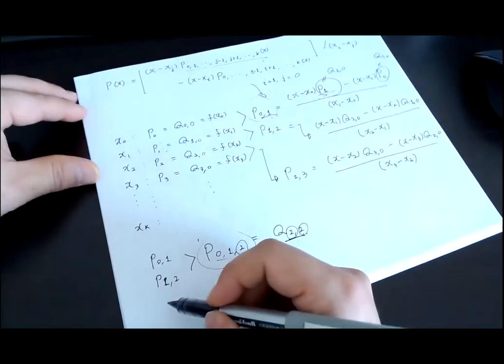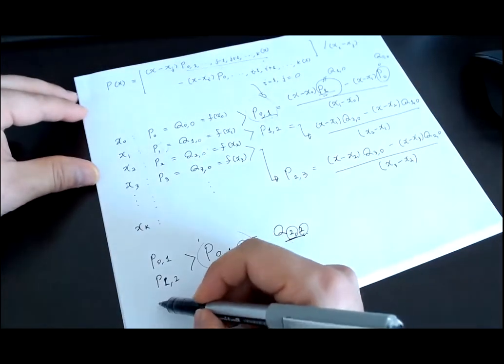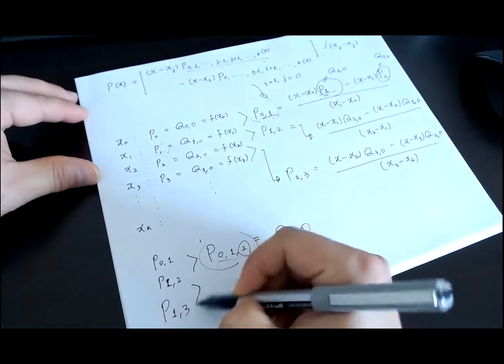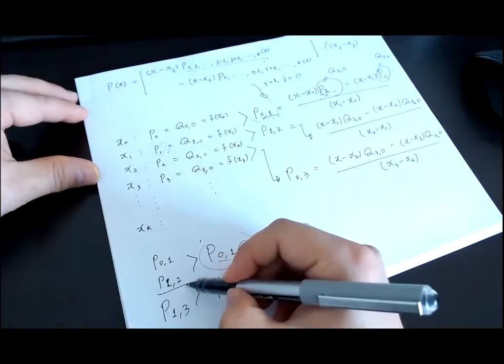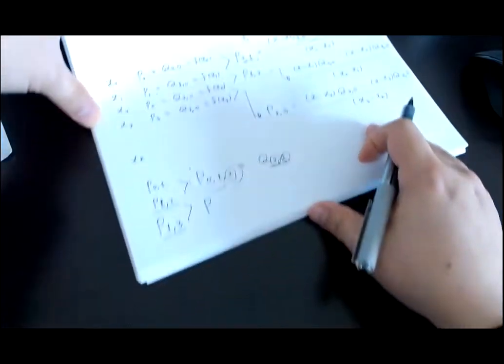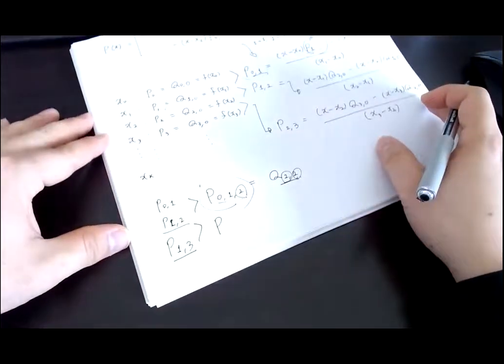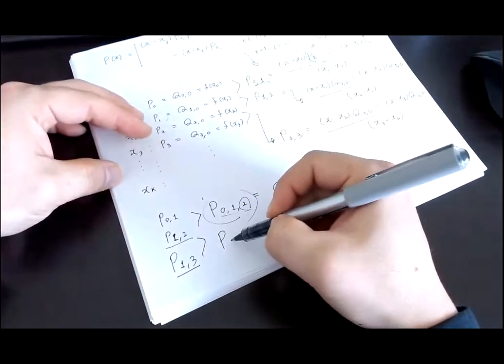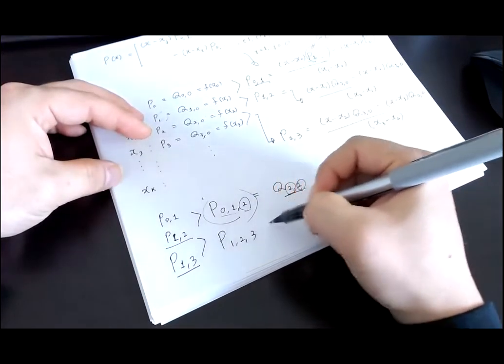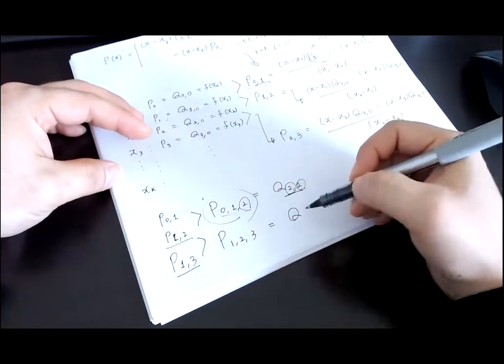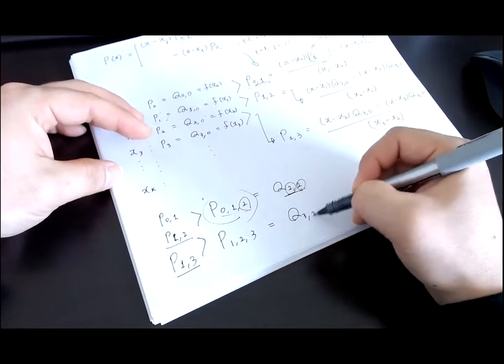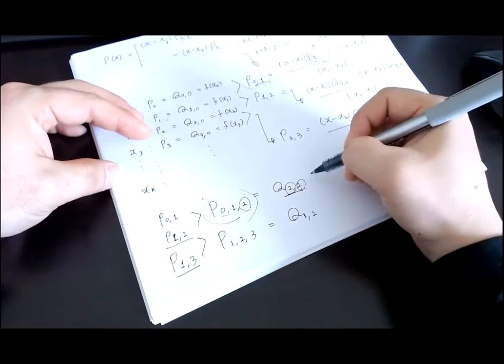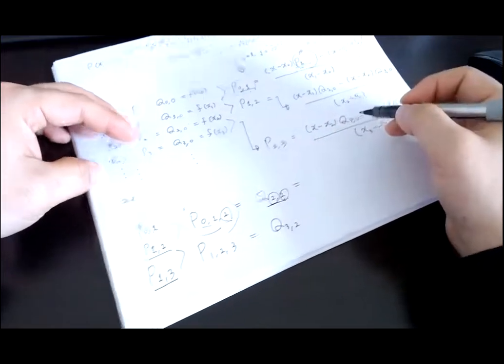Let's see one more example. This is p1,3. This is going to be using p1,2 and p1,3. You see that? I'm sorry, p1,2 and p1,3. Then we can construct p1,2,3. So what's this? This is going to be Q3,2, right? Okay. So let's figure out Q2,2.